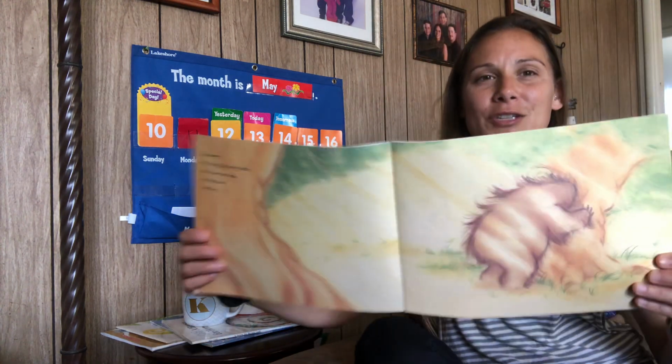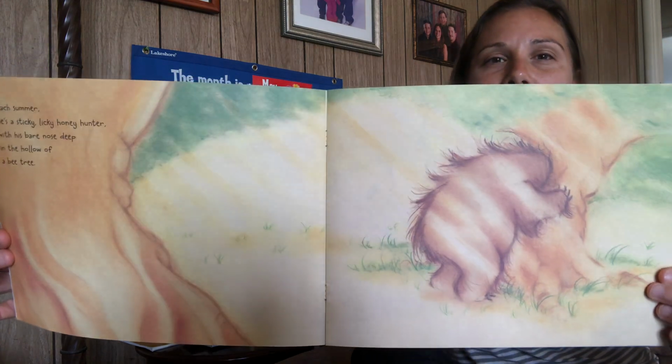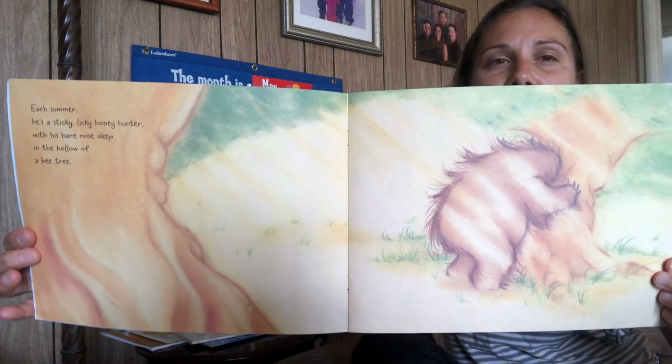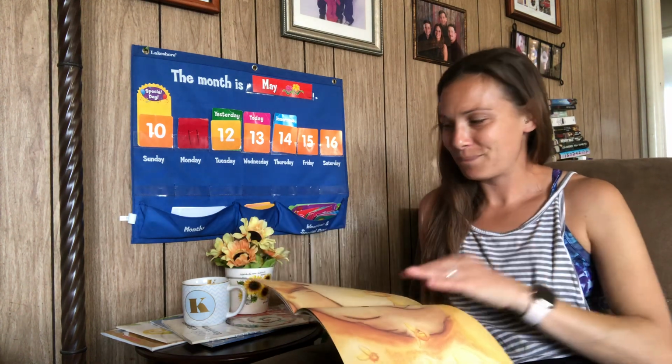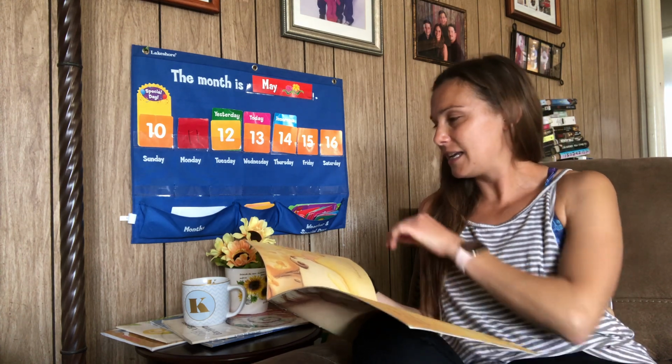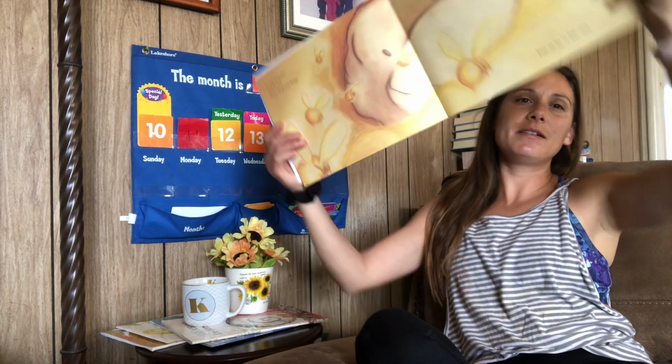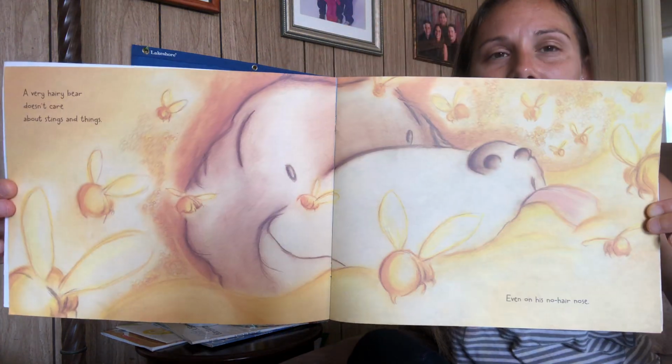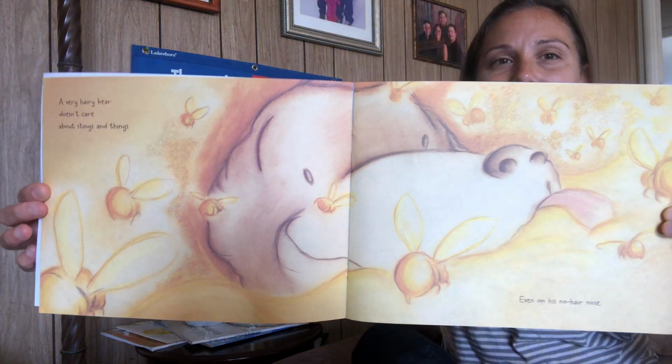That was a bit of a tongue twister for me. Look at him. He's sniffing out the bee tree. What do bees make that a bear would want? I think you know. A very hairy bear doesn't care about stings and things, even on his no-hair nose. Did he find honey? Look at how happy he is.